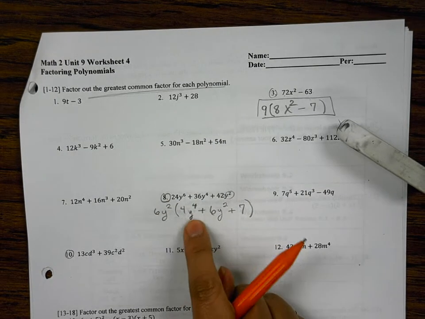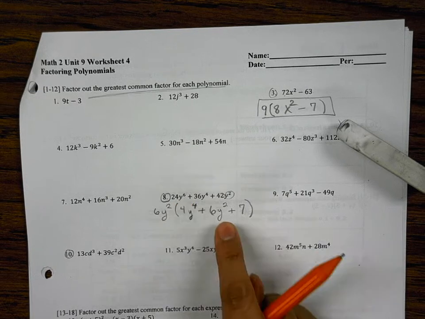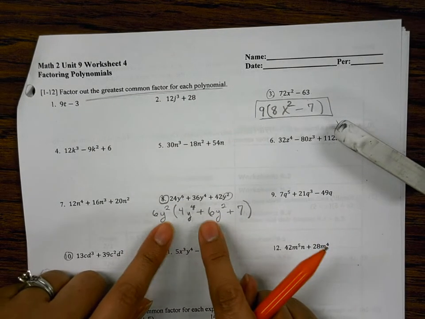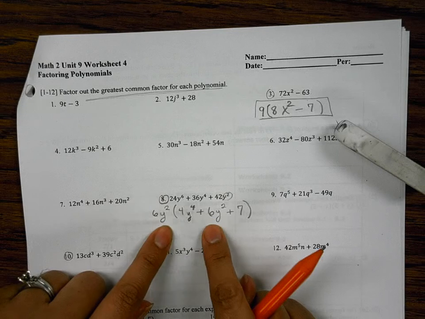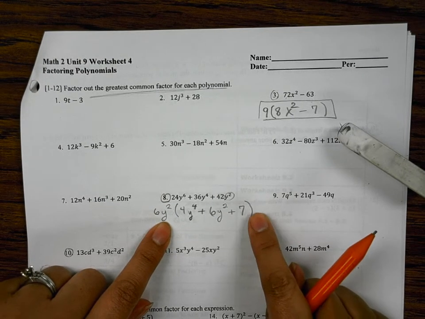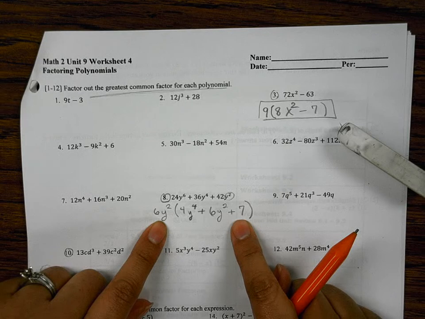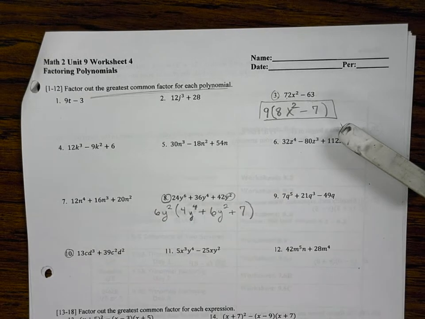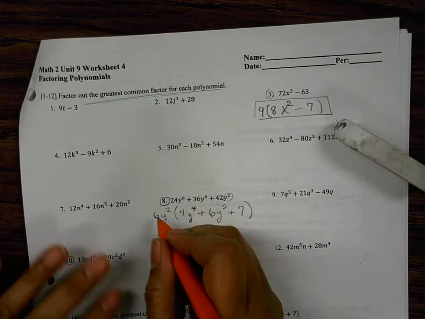Okay, 6 times 4 is 24. Y squared and y to the 4th make y to the 6th when you add. Here, multiply the coefficients, add the exponents. 36y to the 4th. Here, just multiply because they don't have a like variable, and that gives me 42y squared.